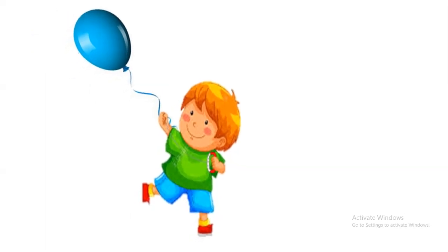What is this? It is a balloon. Balloon starts with B sound. Balloon. Its color is red. A boy is running with a balloon.